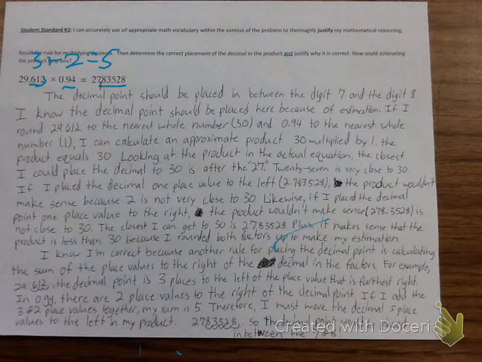Now, another thing you could do is provide another example to back up your thinking. So this was one example. Another way to really take it up a notch is to provide another example.